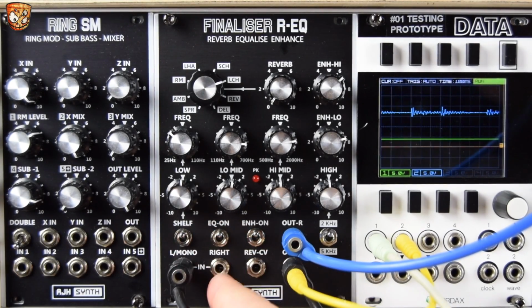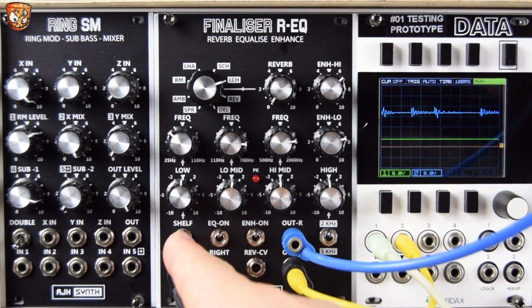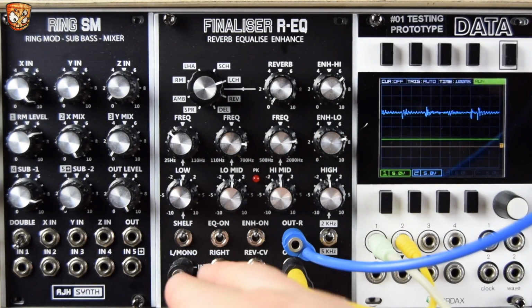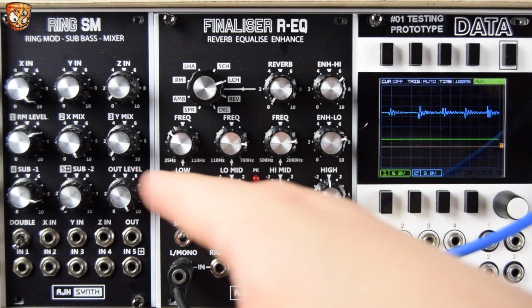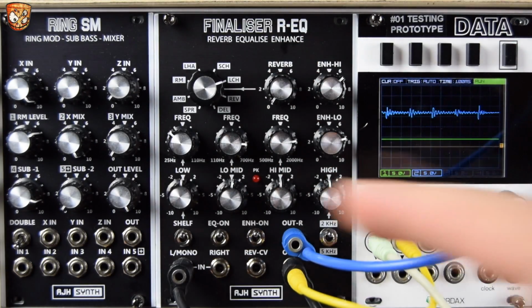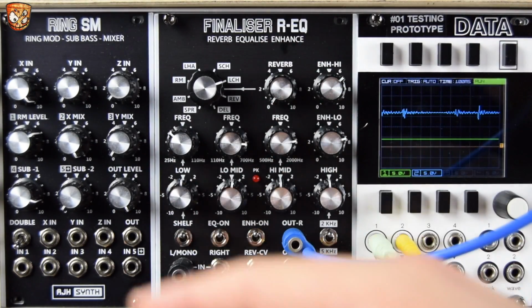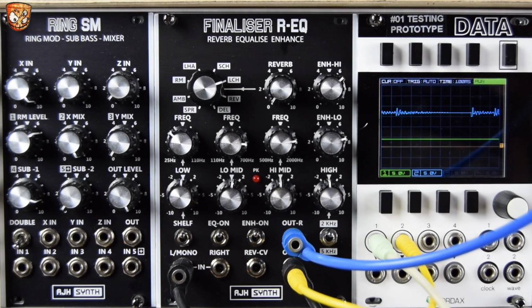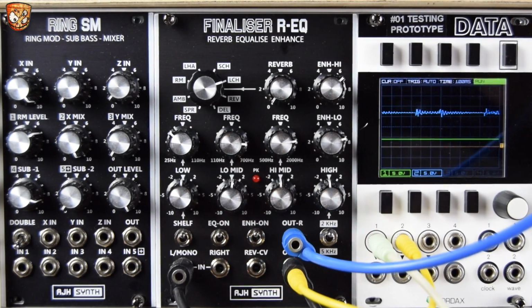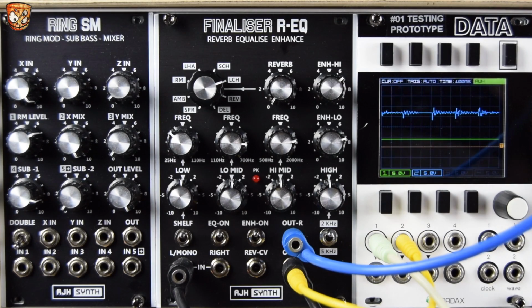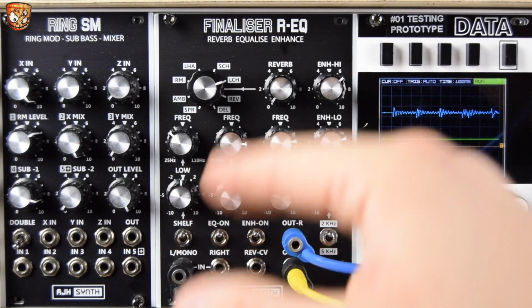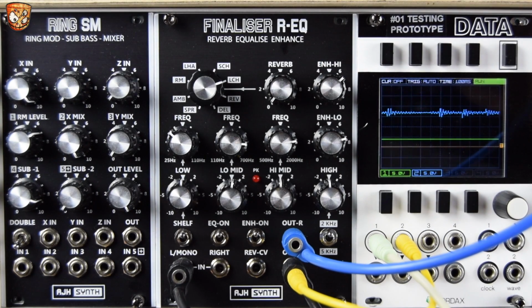If we want to use left and right in, then the EQ and the enhancer won't be on both sides. That's just on the left side. The module would be twice the size if it was a stereo EQ, stereo enhancer, and stereo verb. But the addition of going mono to stereo, or just going stereo and just having this nice splash of effect over works really well. So here's my dry input sound with no EQ, no enhancer, and the reverb down.